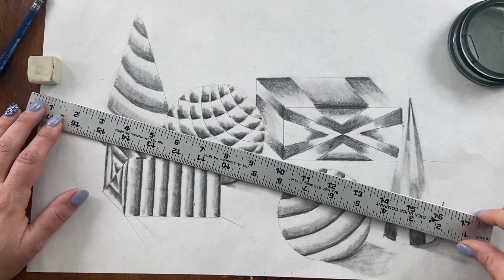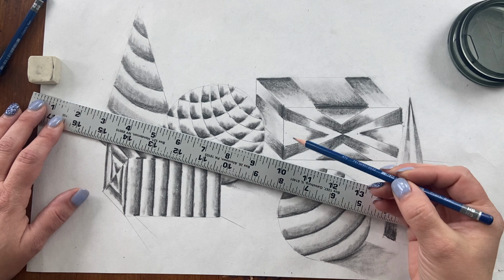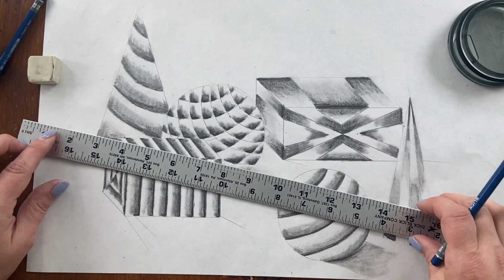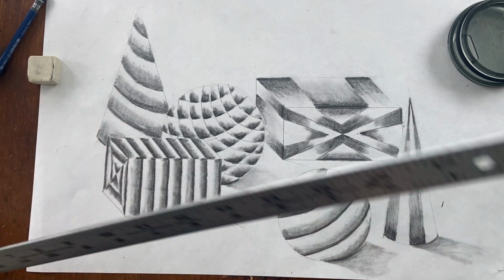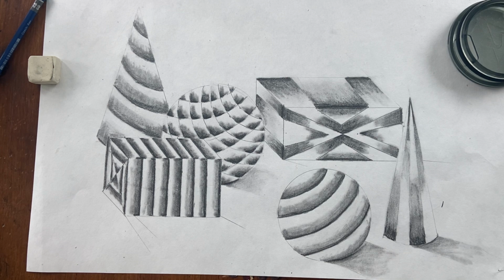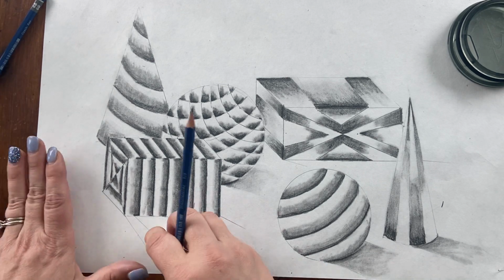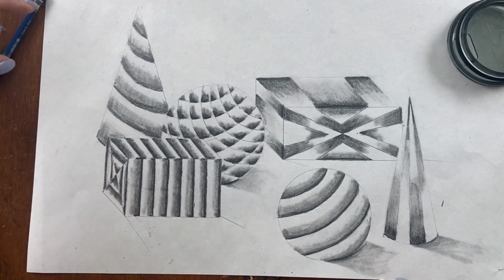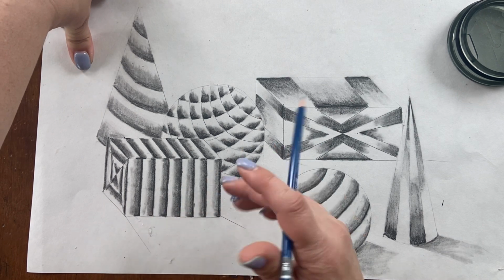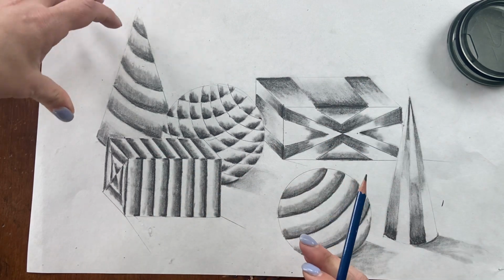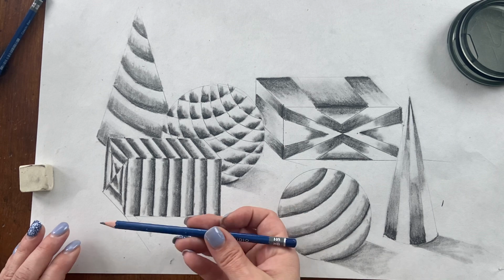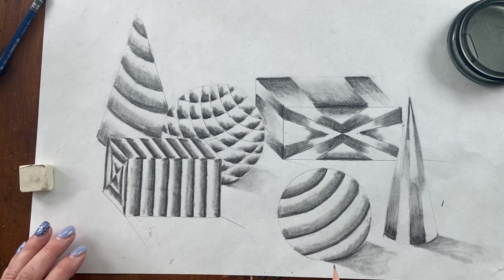So here's this one, and it kind of comes forward a little bit. That will help you in figuring out where your shadow lines are from. The taller you make it up here, the more it's going to come forward. So if you pretend the light is over here, then it would shoot to this side more.